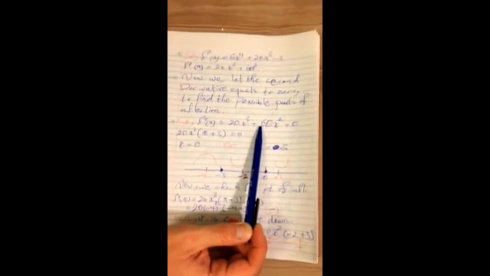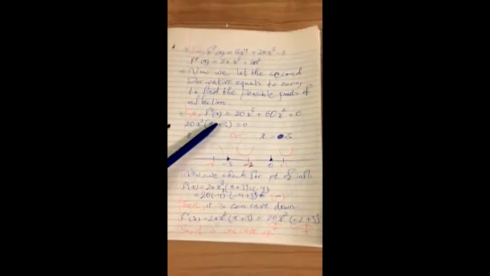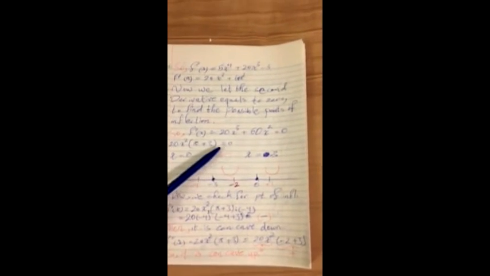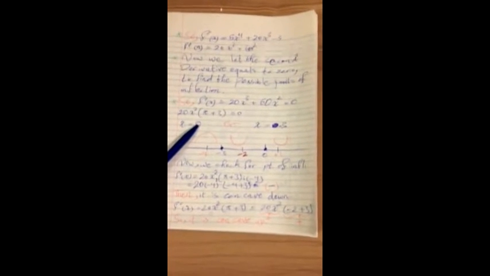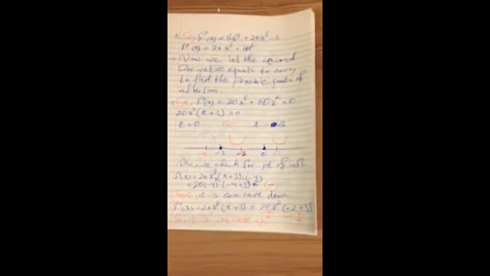So we're left with 20x squared multiplied by x plus 3 equal to 0. So it's either x equal 0 or x equal to negative 3.